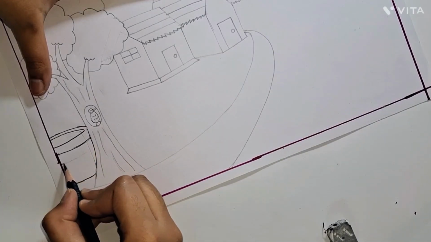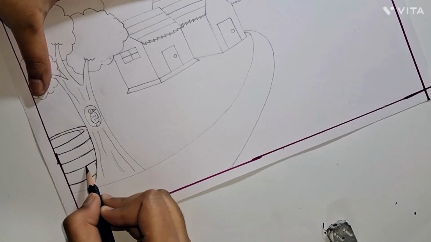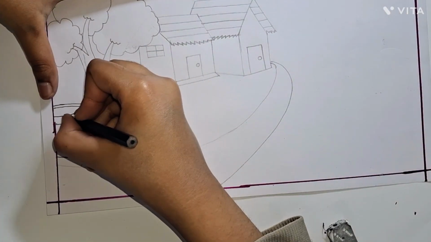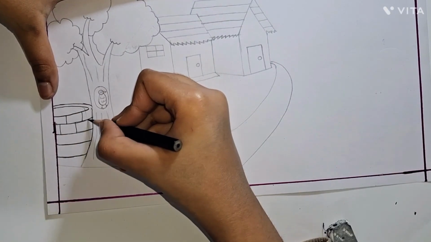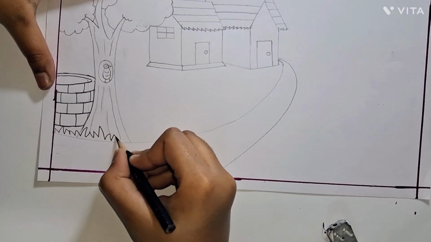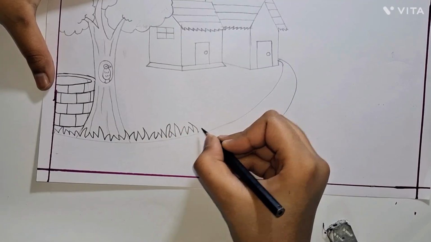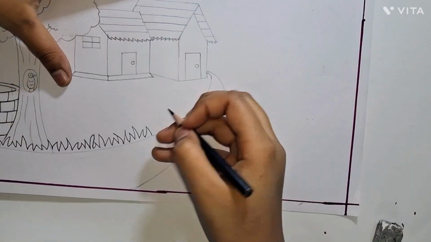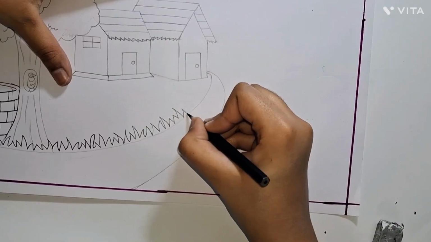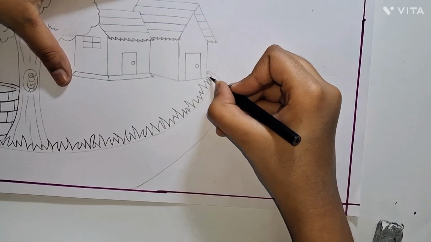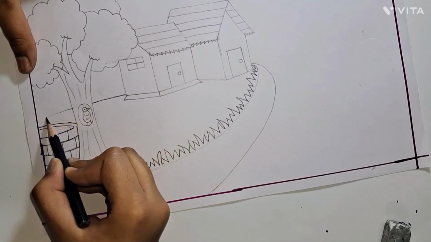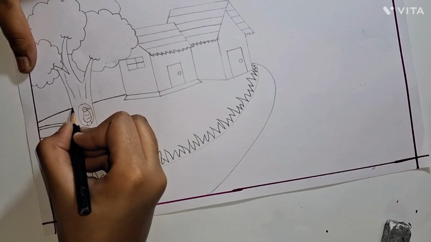Here, I've also made a well. People fetch water from the well or from nearby river. You can make whichever one you like in a village scene. Behind, I'm making a fence.